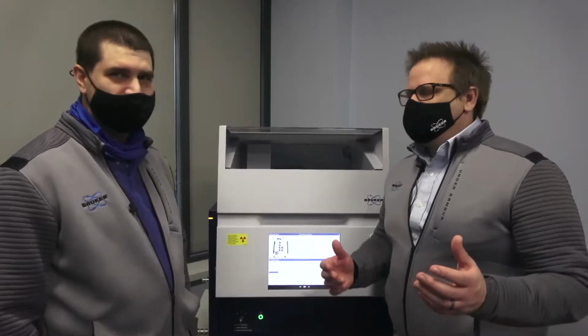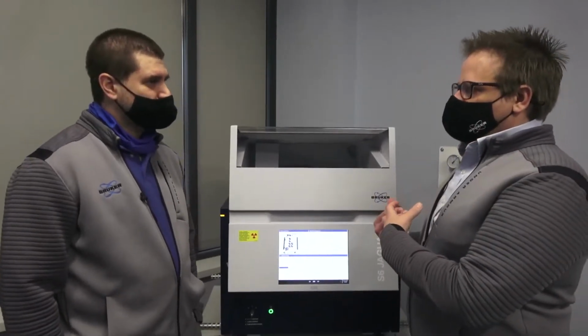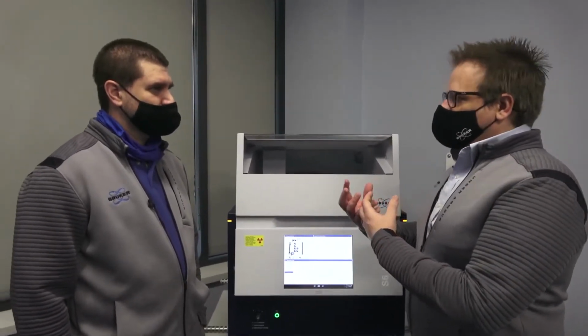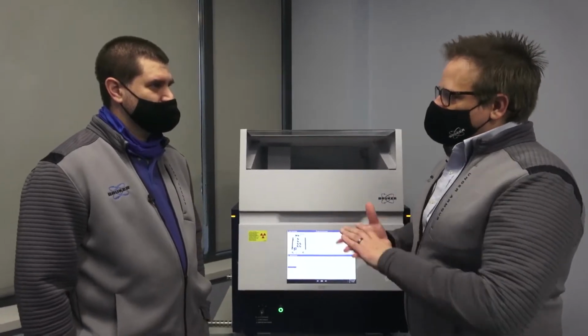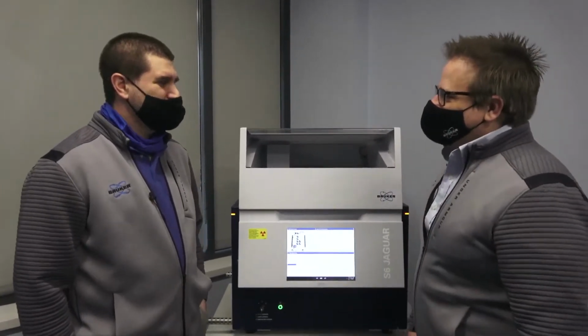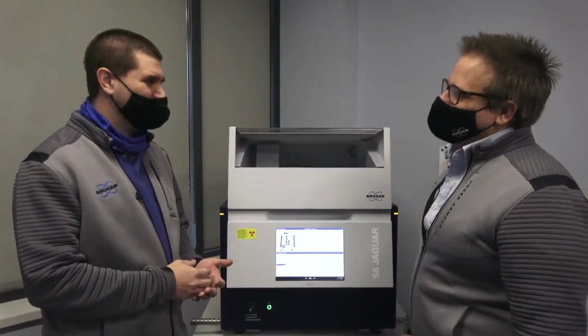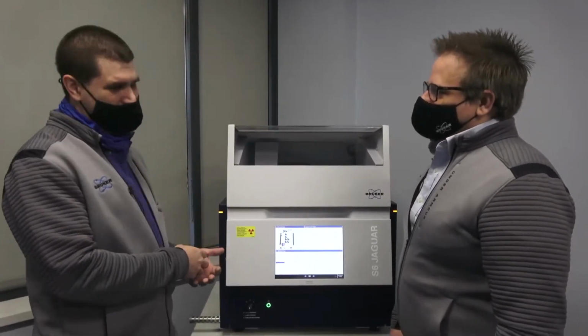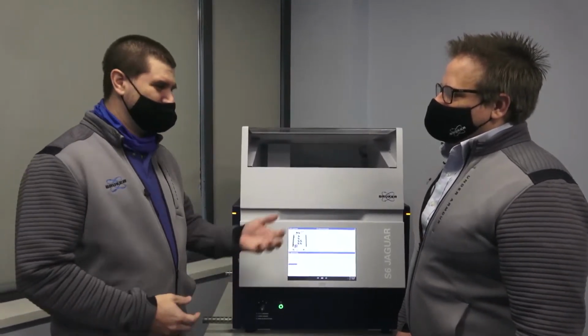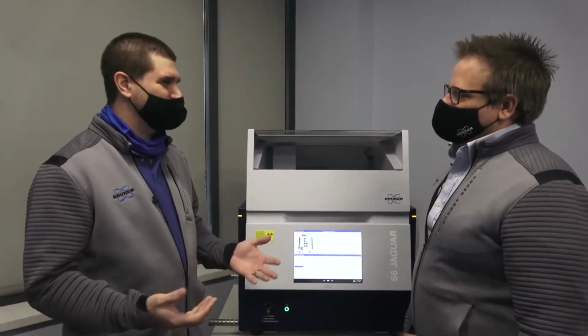Okay, and once that sample is done, once the run is complete, and the sample comes out, does it have any X-rays on it or radiation? No, it's very safe to handle afterwards. Okay. So as soon as it's done running, you can throw it in the trash or you can put it back in your desiccator, whatever you want to do with that sample.